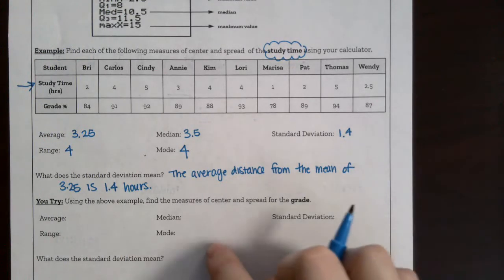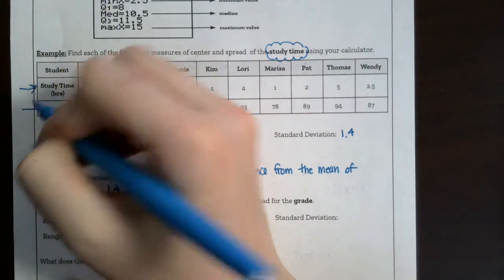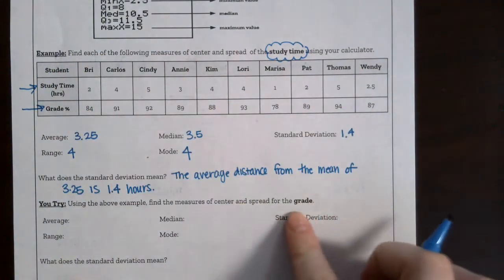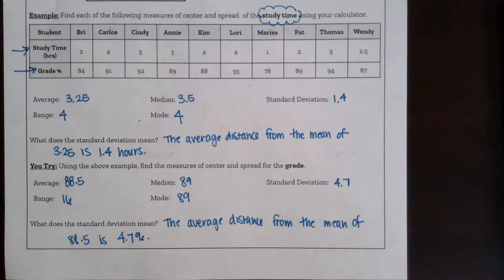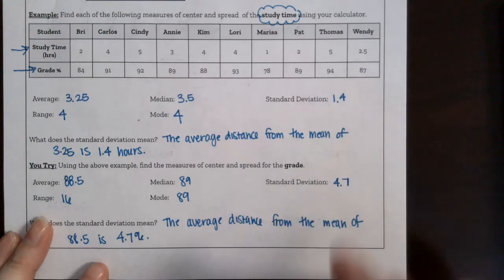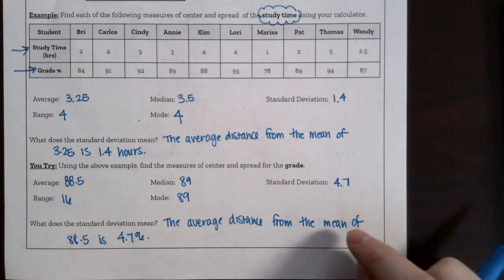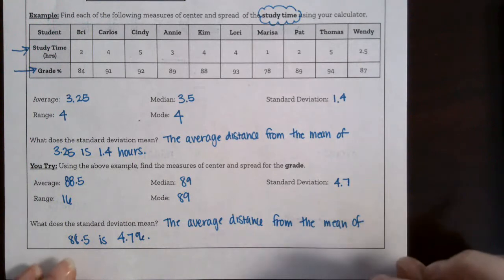So I want you to do this one. You're going to have to go back and clear your list and then do your second row, the grade percentage, because yours is about the grade. Find these and then unpause it to see the answers. And here we go. I have my answers on here. If yours are different, you may have accidentally mistyped one of these numbers when you did it in your calculator. So you can go back and double check. I would always make sure you double check these, especially on tests.